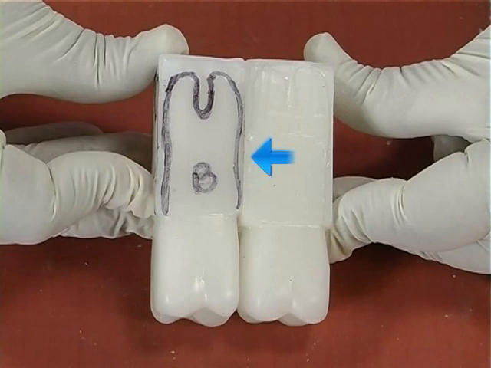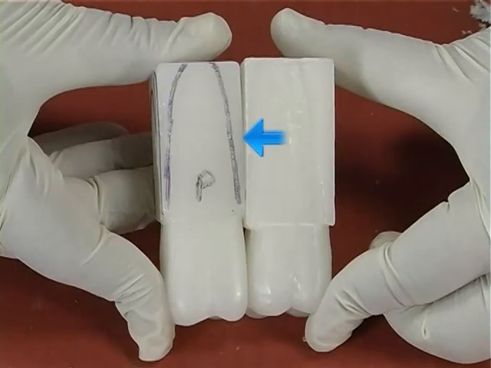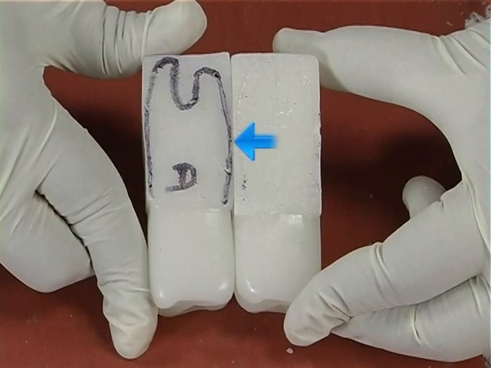This shows the root outlines on the buccal aspect, mesial aspect, palatal aspect and the distal aspect.